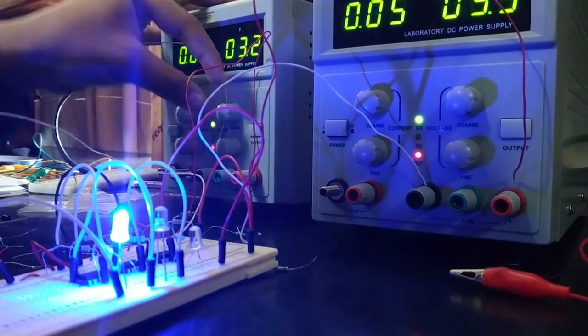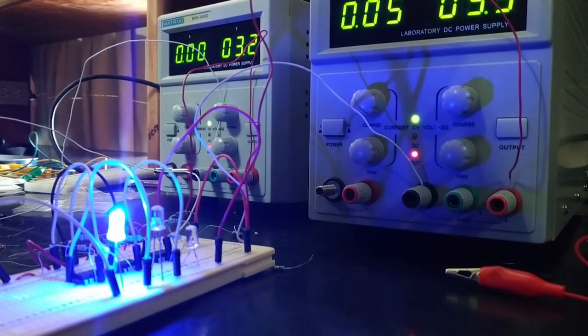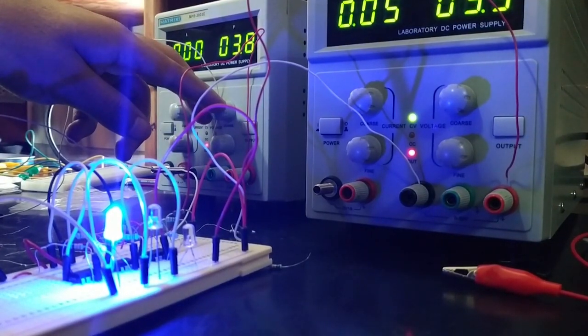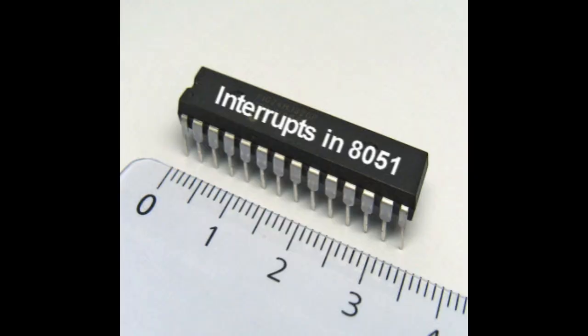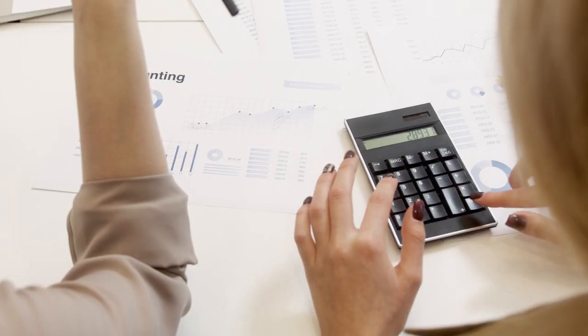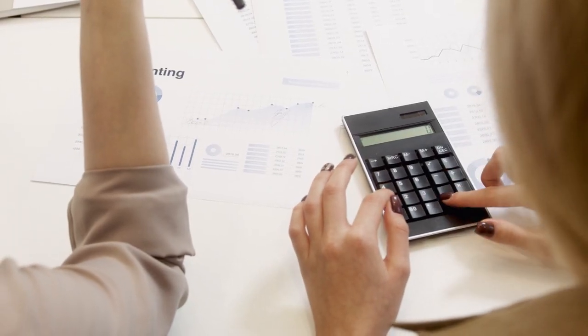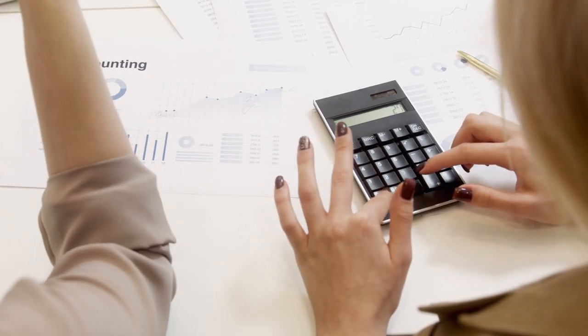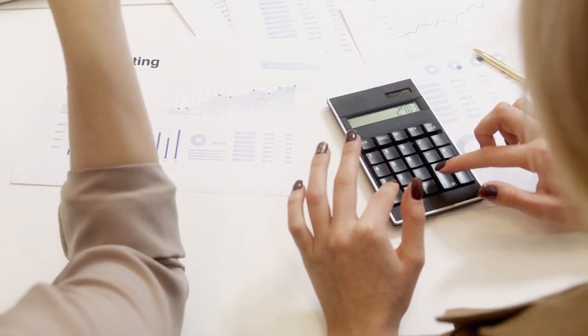Normally, the CPU executes instructions one by one in sequence. But when an interrupt occurs, the CPU pauses the current program, saves its current state, executes a special routine called the interrupt service routine, or ISR. After completing the ISR, it returns to the main program and continues execution. So, an interrupt allows the system to handle urgent events without disturbing the main program.